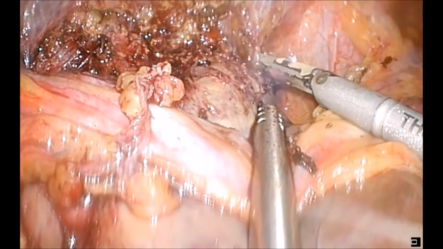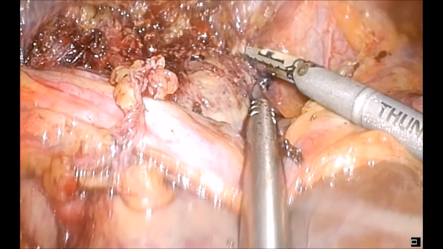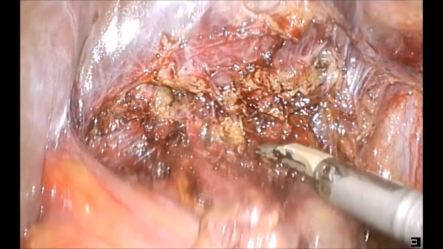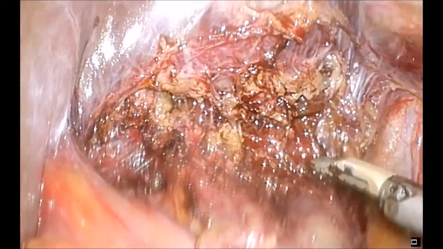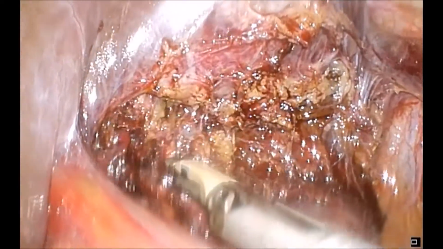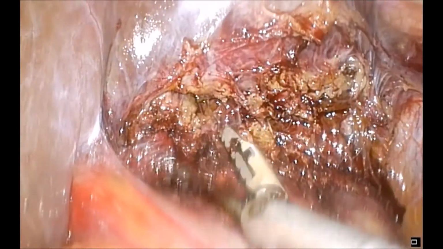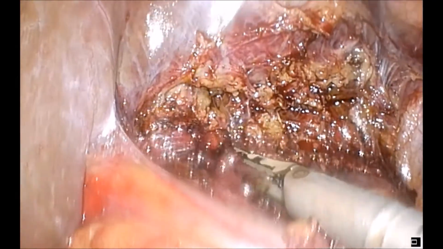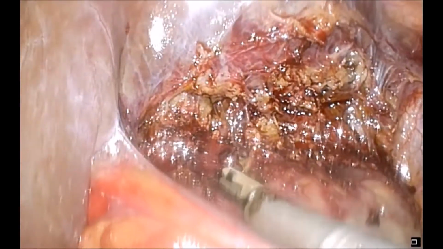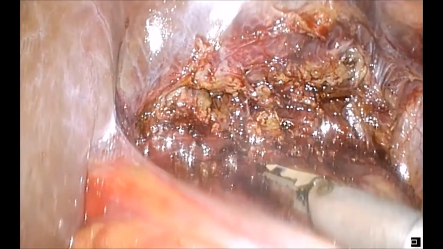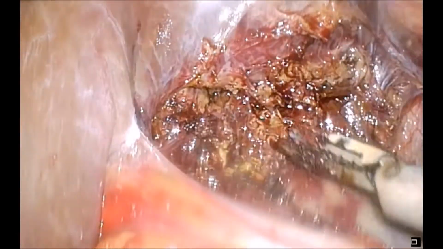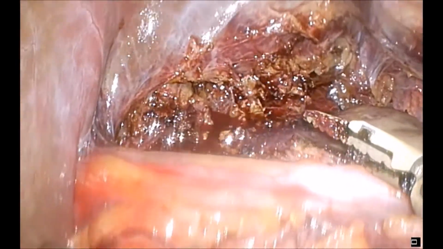We're now really dissecting into the bridge of liver tissue as the caudate crosses over to the main liver in front of and even to the right hand side of the inferior vena cava now. And this is to ensure that we get an adequate margin when we come formally through the parenchyma of the caudate here.